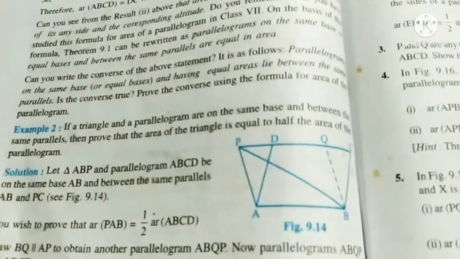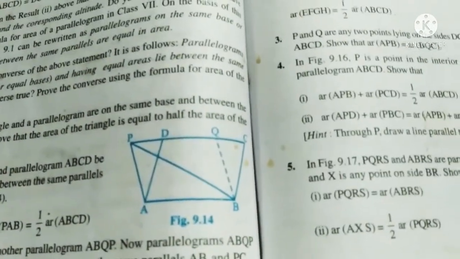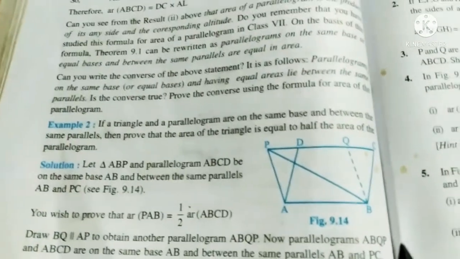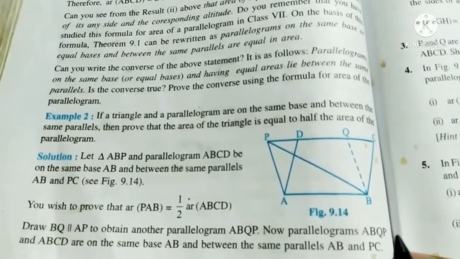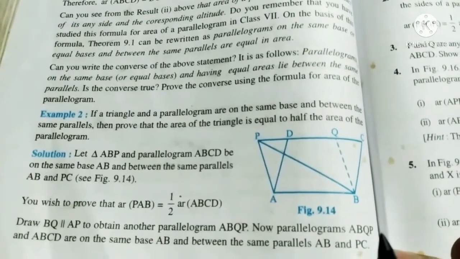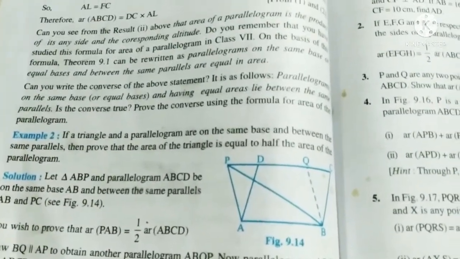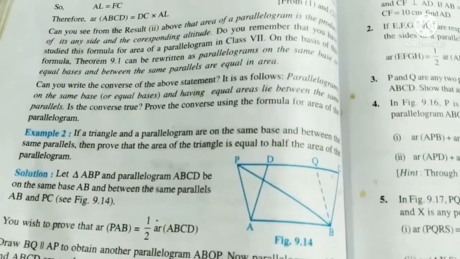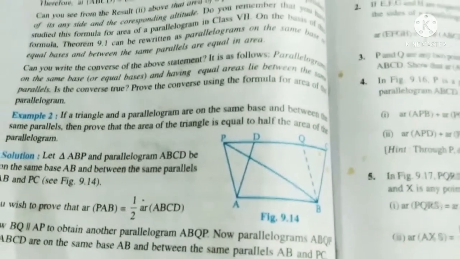Understand? Next is our example 2. Example 2 is also very important. If a triangle and a parallelogram are on the same base and between the same parallels, then prove that the area of the triangle is half the area of the parallelogram. Very important theorem. This is actually a theorem, but they have given it as an example.